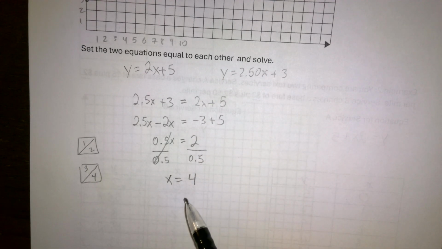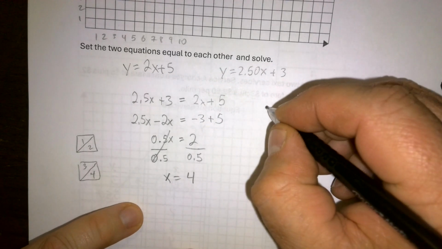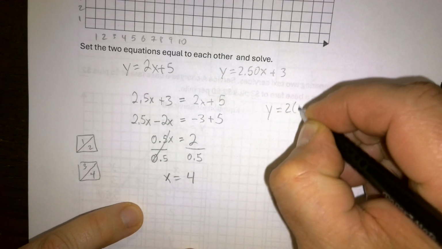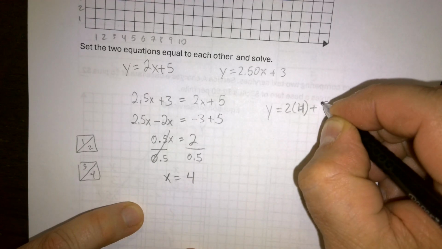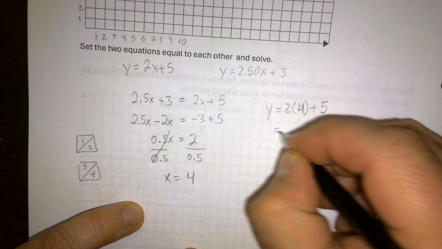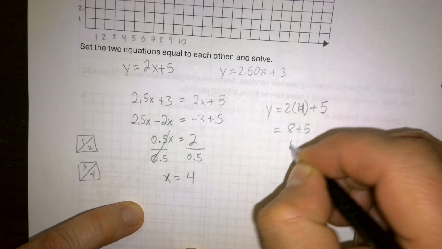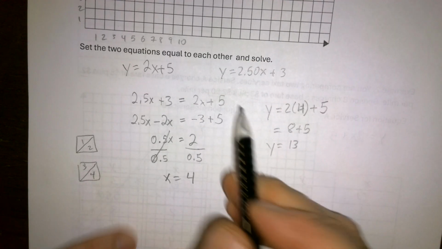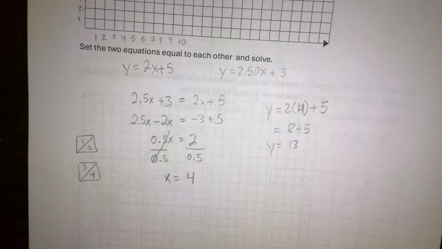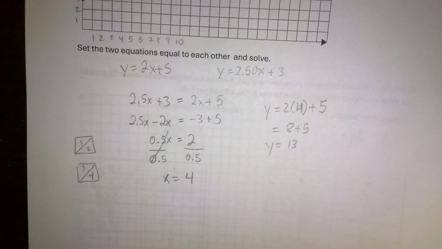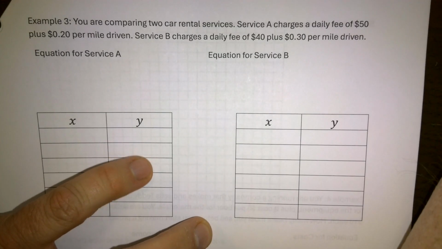All right, and then we can confirm the 13 by plugging this back into either equation. I'm just going to do the first one because it's simple, right? So 2 times 4 plus 5, that is 8 plus 5, which is 13. If you want to go ahead and confirm that if you plug 4 into this equation, you also get 13, you're more than welcome to. All right, so that is the end of example 2. So the next video will be example 3.